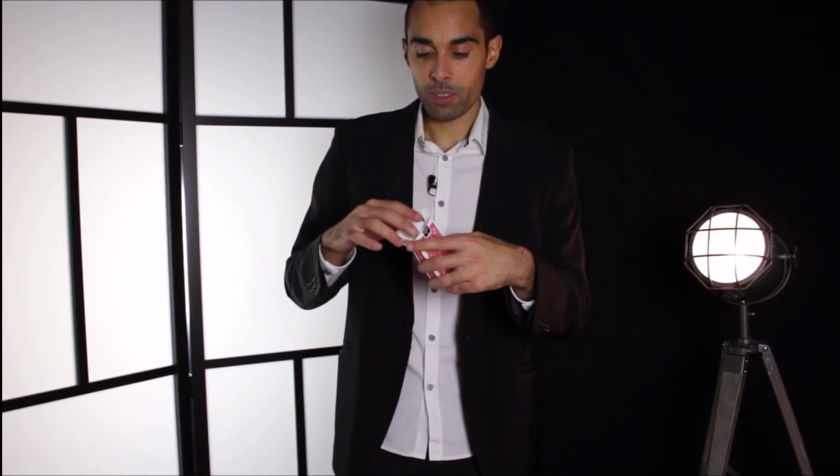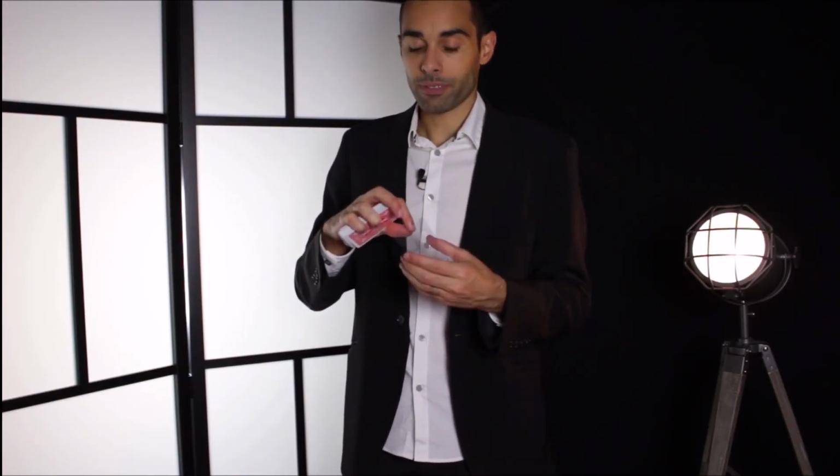There is no tape around this piece of plastic, and you put all the cards in the box and inside the gimmick. Just a point: you can use this piece of plastic, but if you want, you don't have to. It's not an obligation.